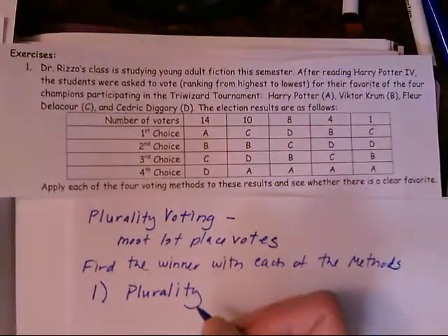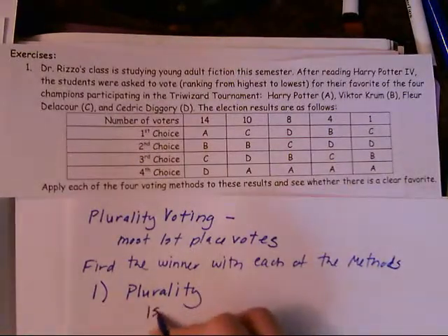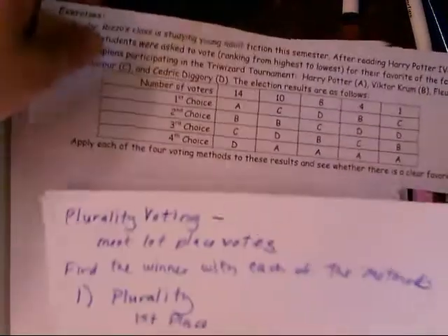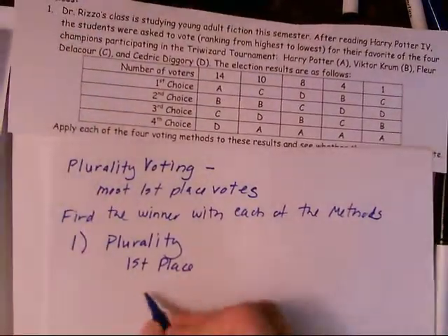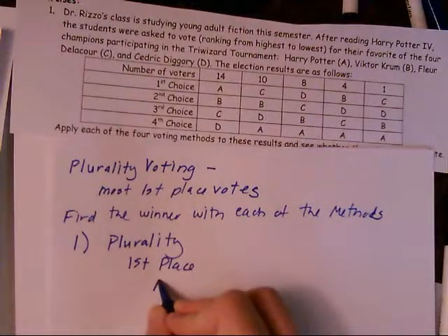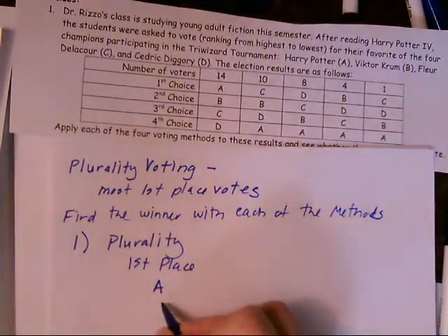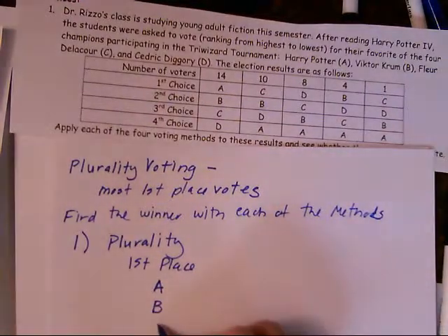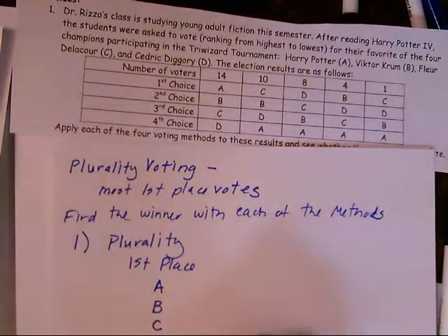Okay, so we need to count the first place votes. So what I'm going to do is list the candidates. We have Harry Potter, A, Victor Krum, B, Fleur Delacour, C, and Cedric Diggory, D.